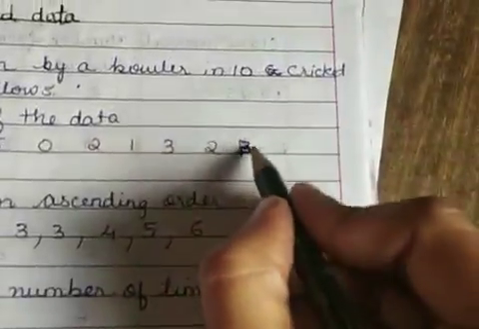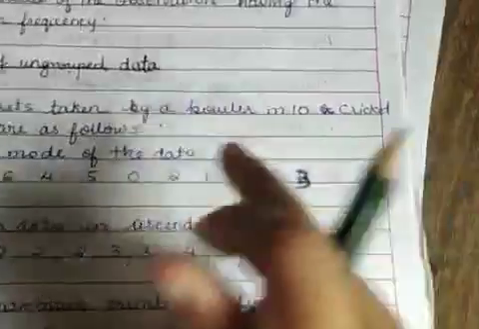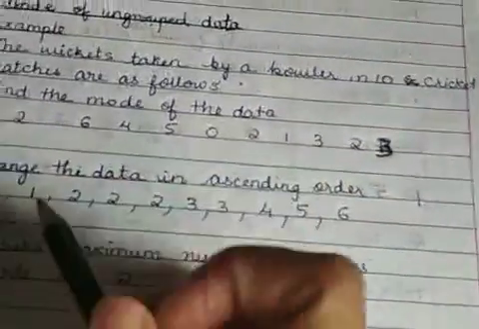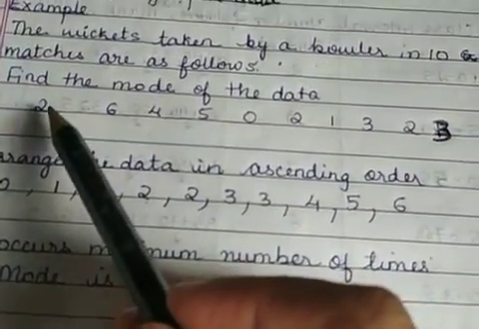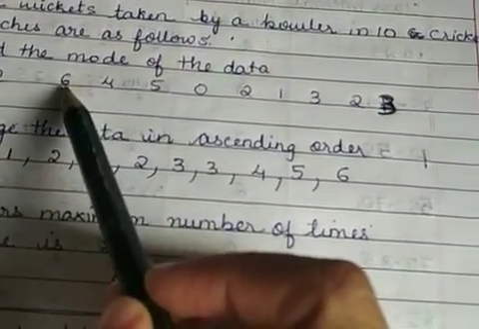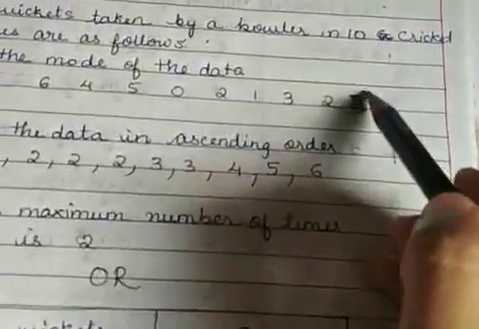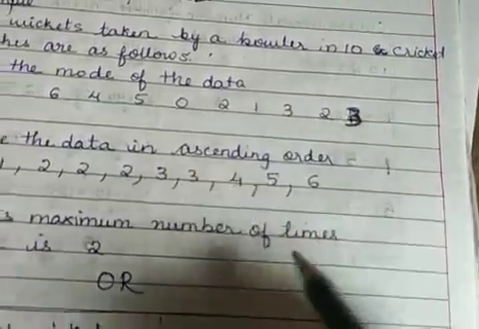So in the first match he has taken 2 wickets, second match 6 wickets, 4 wickets in the next one, and so on. And in the last match he has taken 3 wickets.